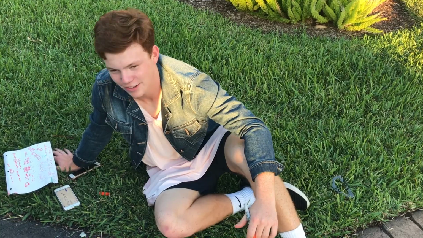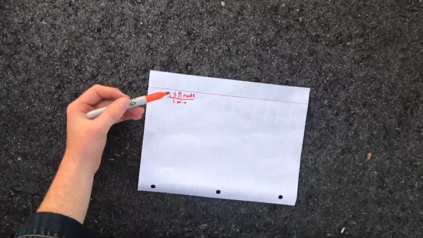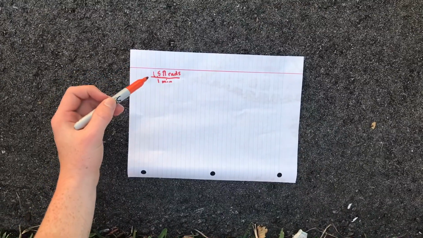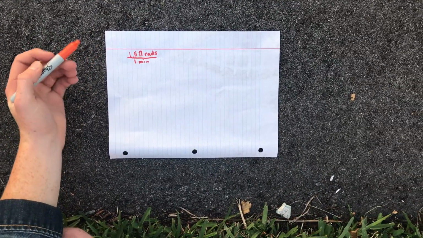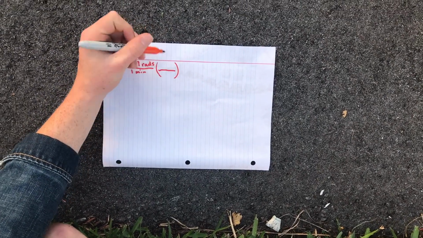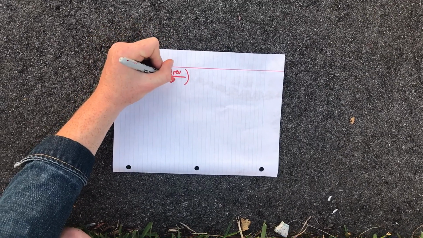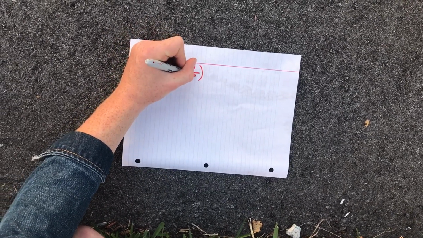In order to find the linear velocity, we start off with a given radians per minute, which would be 1.5 pi. Then, in order to cancel out the radians, we do 1 revolution over 2 pi radians.